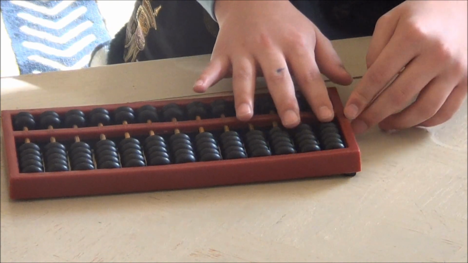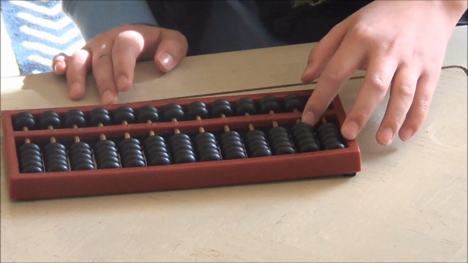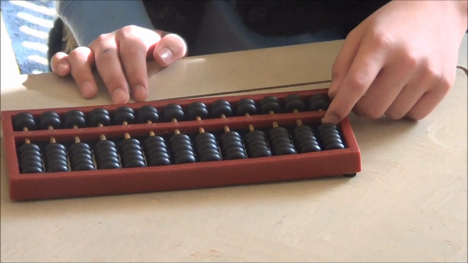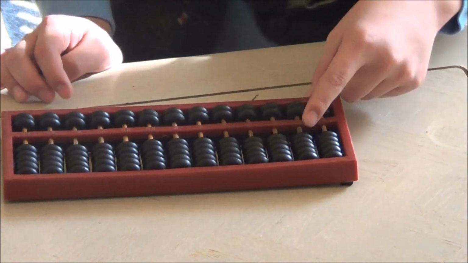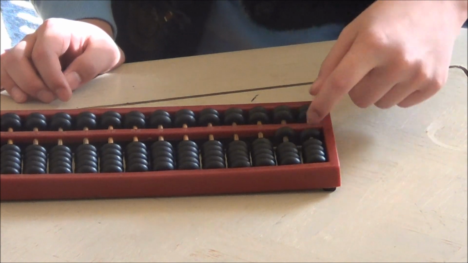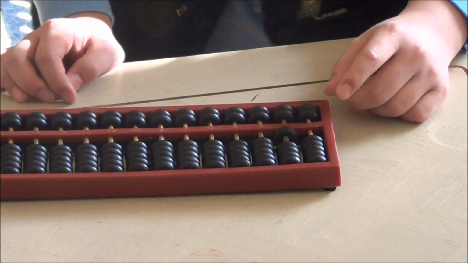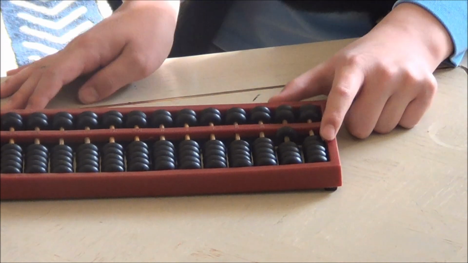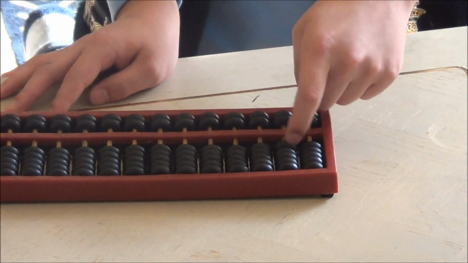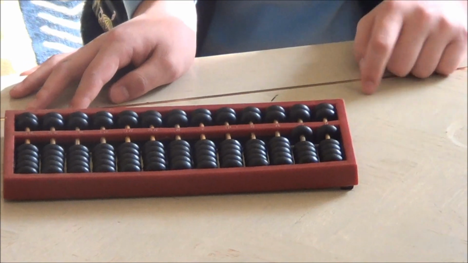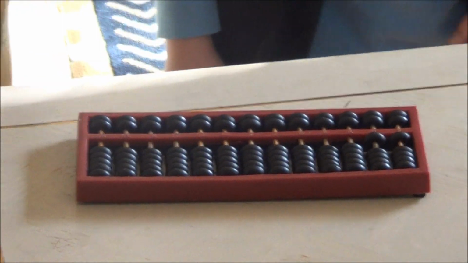These two are the decimal places. This is the tenths, and this is the hundredths. If you wanted to count 1/10, you could move one bead to the counting bar and it'd be counted. If you want to do 11 hundredths, you can move the 1/10th bead and the 1/100th bead, like that.